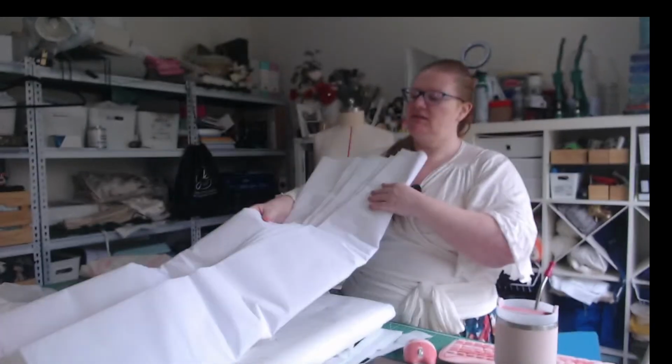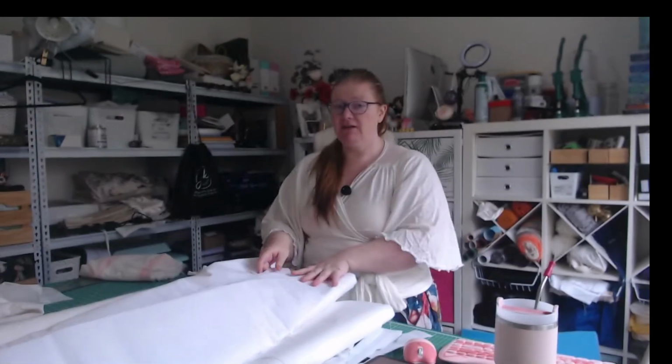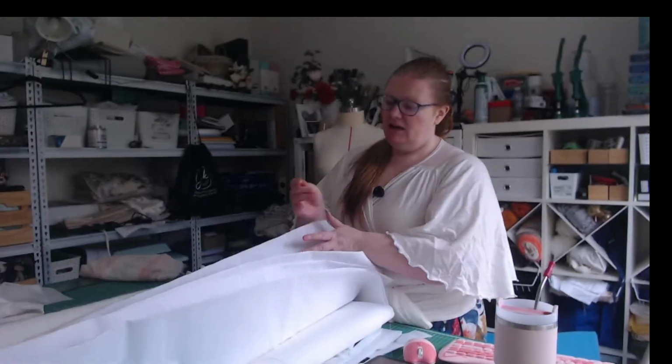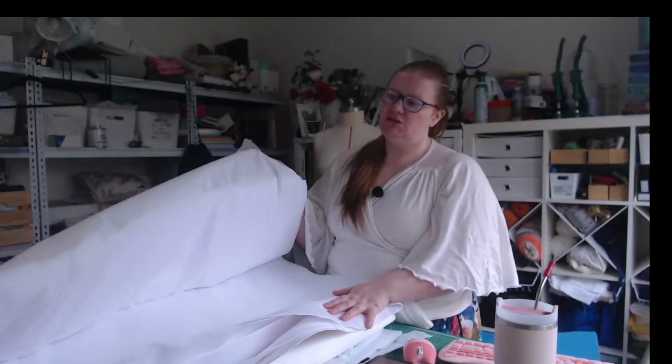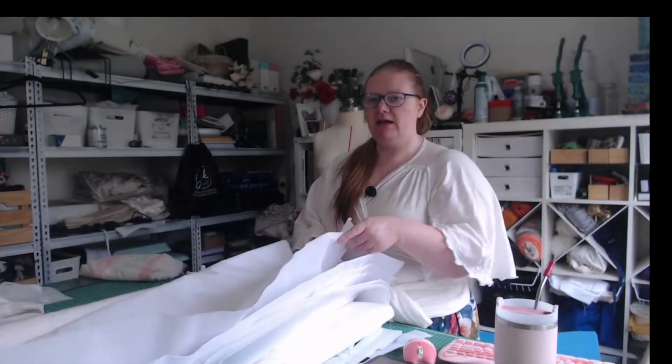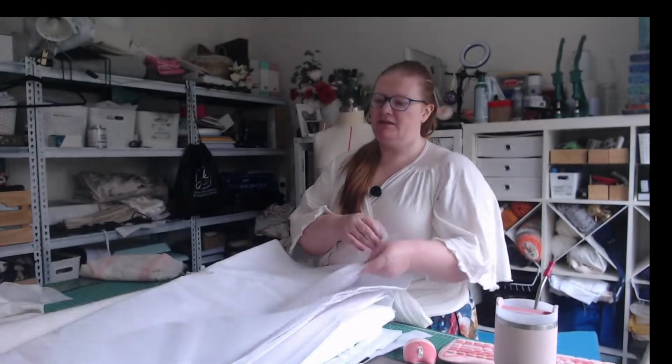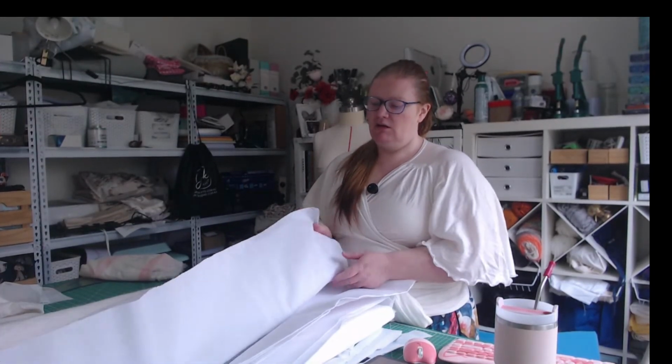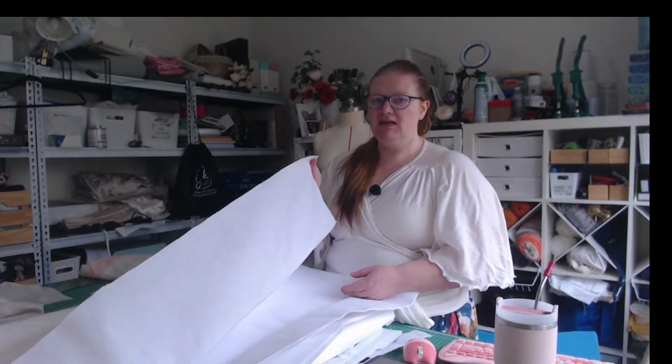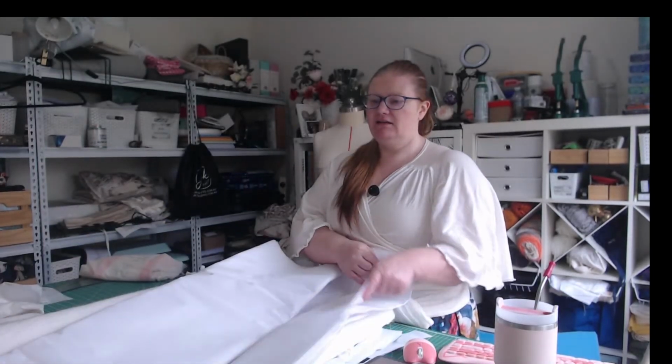So this is the interfacing. Sorry if I keep on hitting my microphone, guys. This is the interfacing I keep around to do bodices for bridal gowns or corsetry and that kind of thing. Now, it is a non-fusible sew-in woven interfacing, and this I bought from Silk and Stitch.